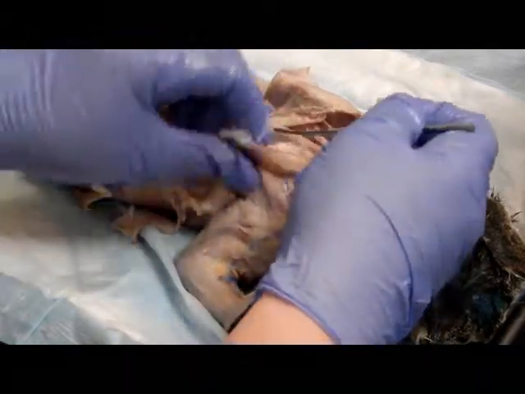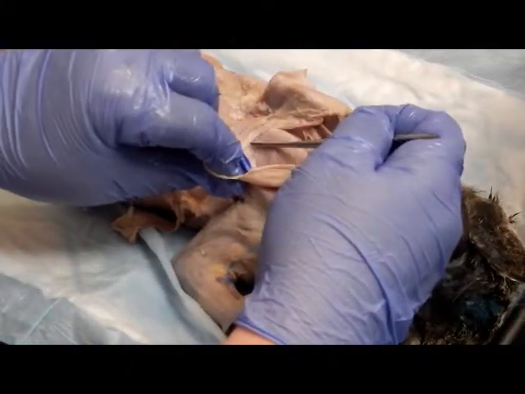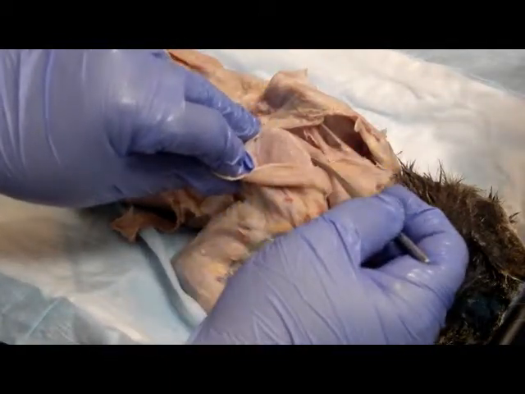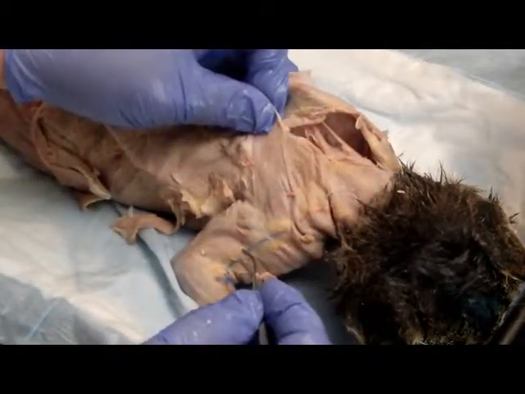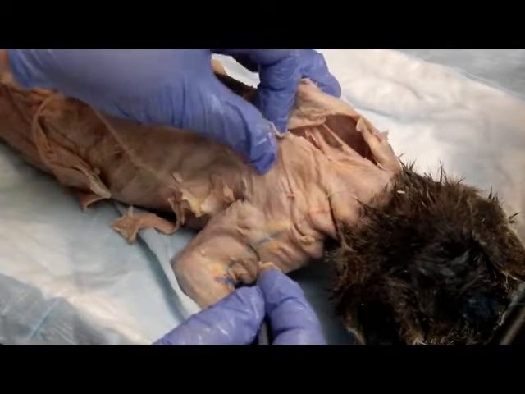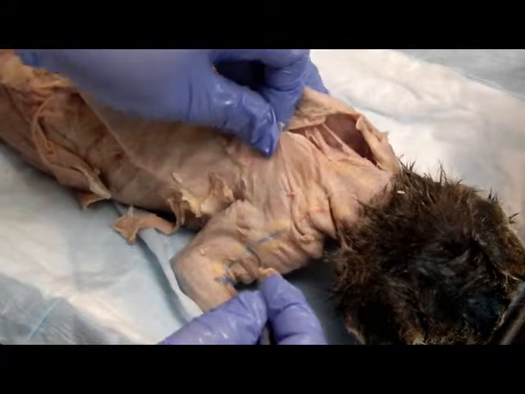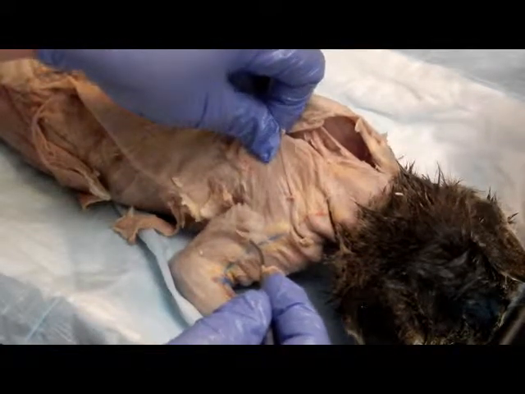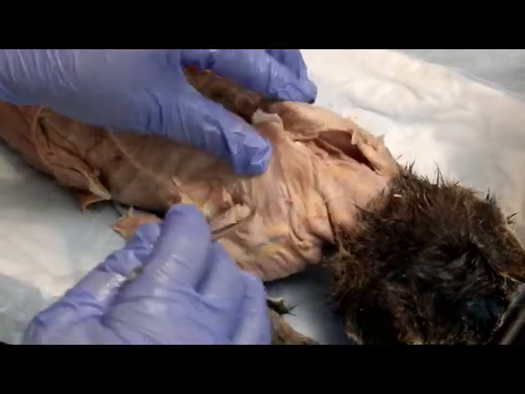The acromiotrapezius. Its origin is the neural spines of the cervical and first thoracic vertebrae. Its insertion is the metacromion process and spine of the scapula and fascia of the clavotrapezius. Its function is to draw the scapula dorsad, which is towards the back, and holds the 2 scapulas together.